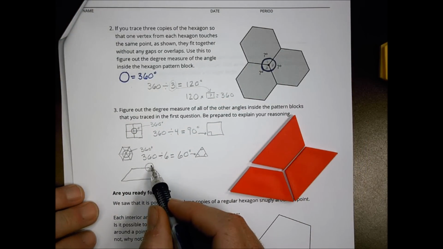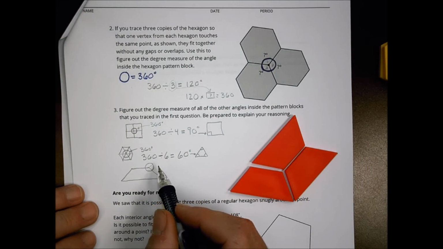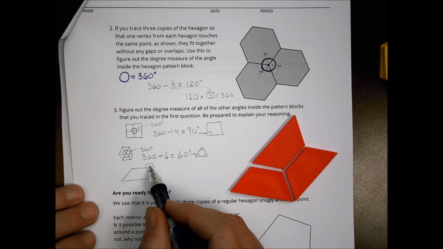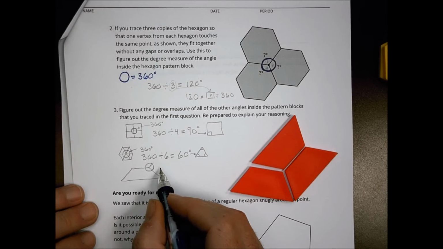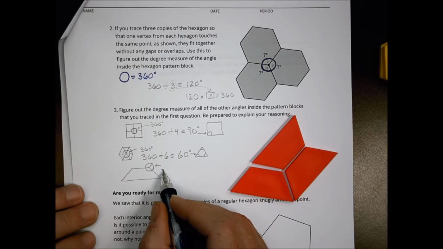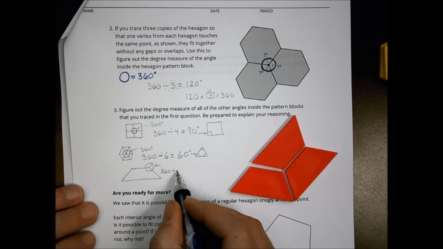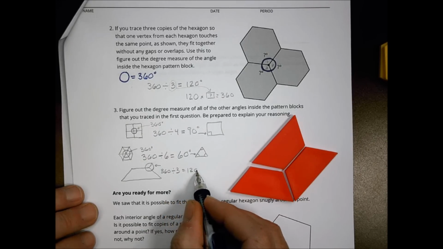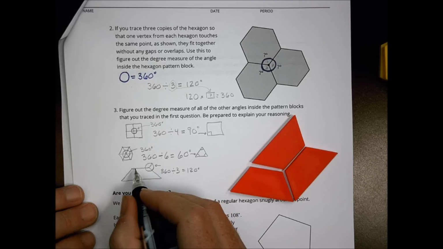Something along these lines where I end up with 3 pieces, right? So again, my circle here is 360. So 360 divided by 3 pieces is going to be 120 degrees. So this top angle measurement here is 120 degrees.